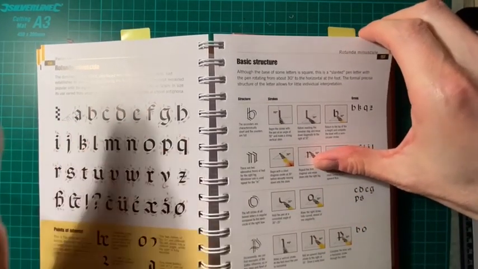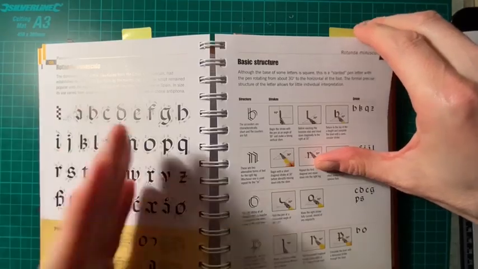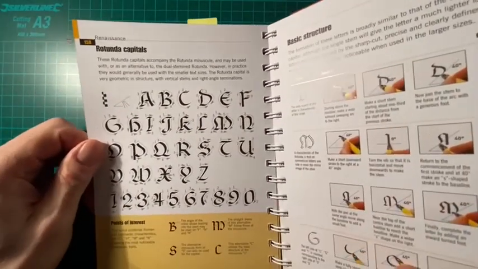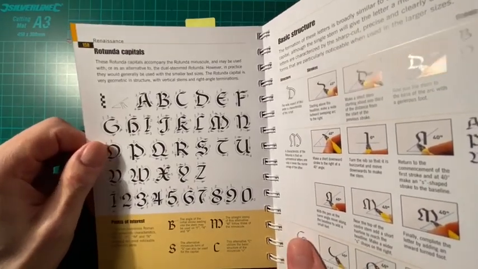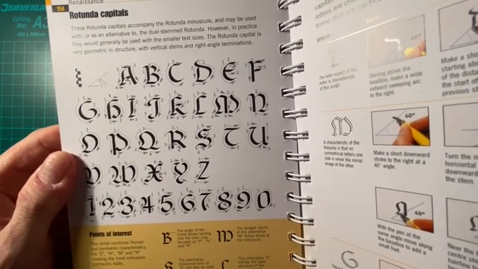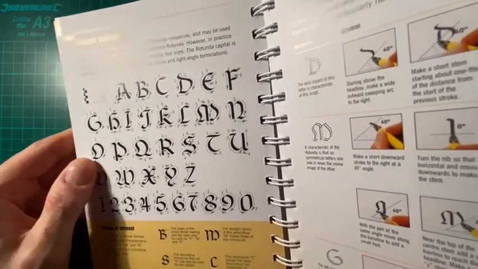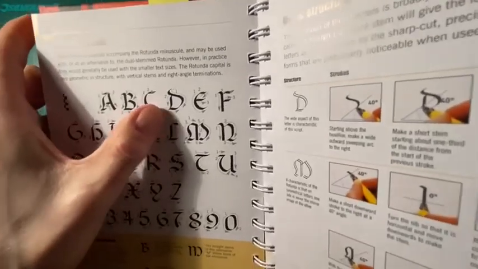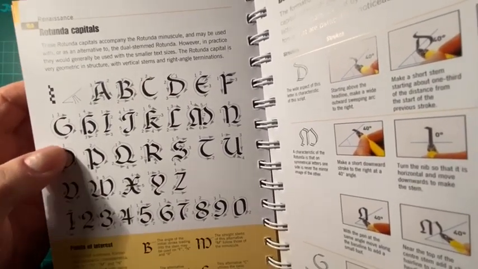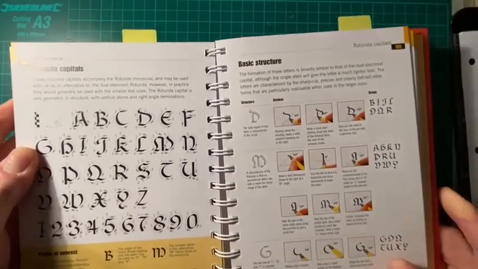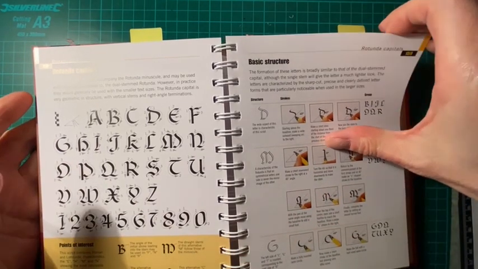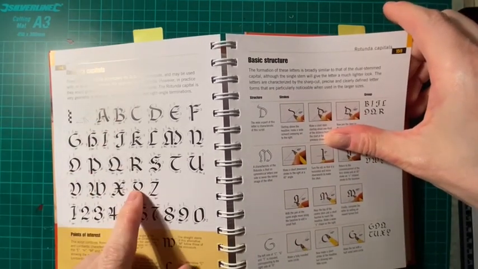So we've got the Rotunda Minuscule, which I'll be doing today in this video. And then on the other side, this looks absolutely fantastic, the Rotunda capitals, which is going to be a challenge because there's so many little curves and different. Look at that D, people. Look at that D. Wow. There's some nice letters there for capitals, and that, again, is going to be a challenge. So I'm going to try and keep these challenges separate, because that's a challenge in its own right.